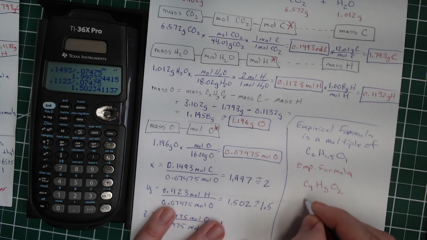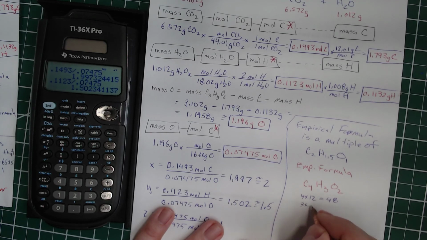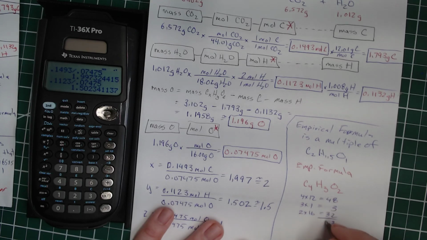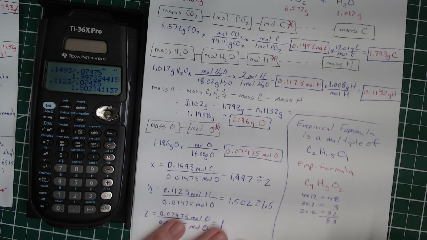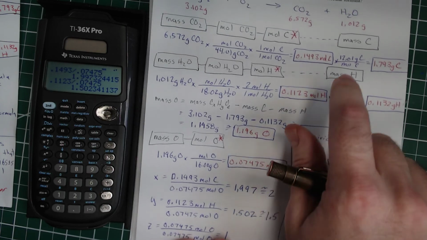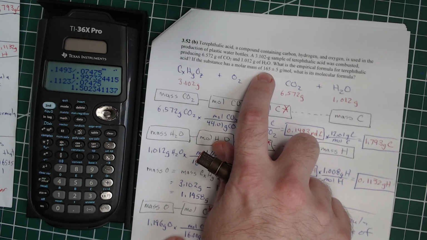So I'll do 4 times 12 is 48, and 3 times 1, of course, is 3, and 2 times 16 is 32, and when we add those together, we'll get 83. So the formula weight of this is 83 grams per mole, and some multiple of that has to fit into this range of 165 plus or minus 5.